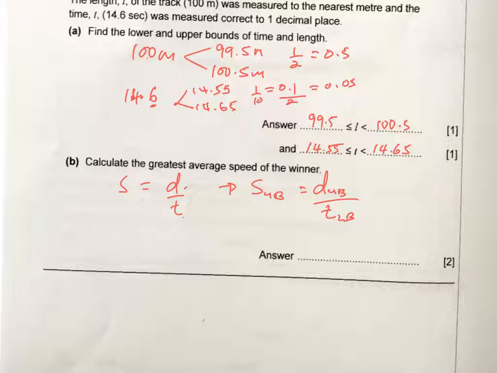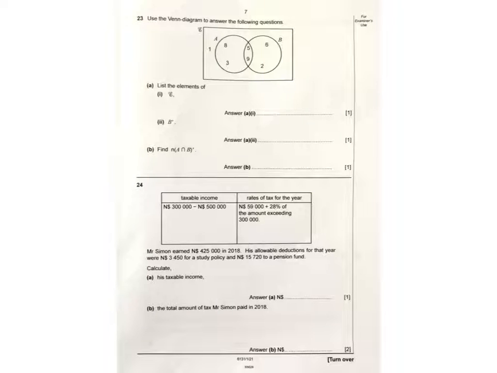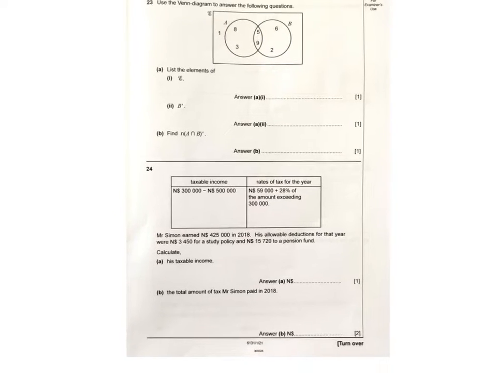So now here, I would use distance UB, which is 100.5 meters, and the time LB is 14.55. If you do that calculation, you'll get 6.9072. Continuing now to 3 SF, this is our third, so I have 6.91 meters per second. Next question. We'll just zoom it.